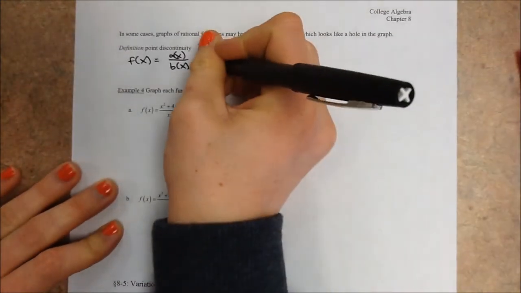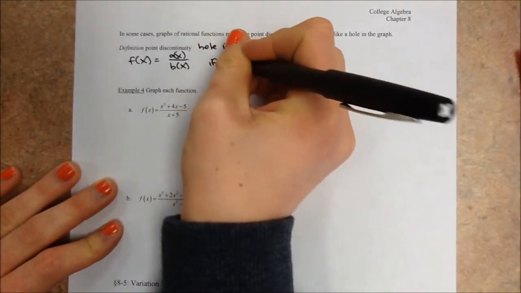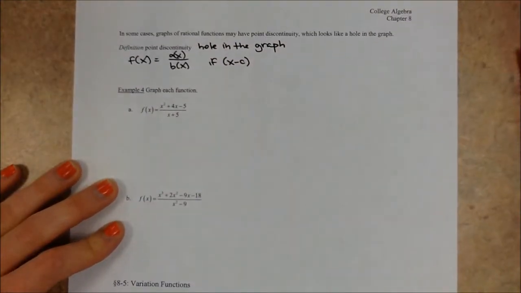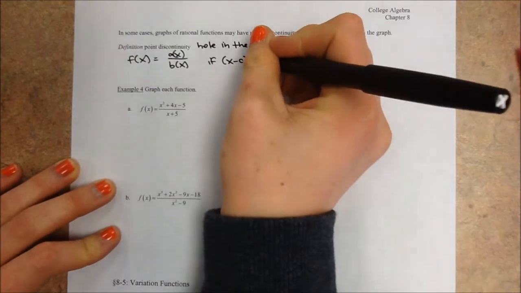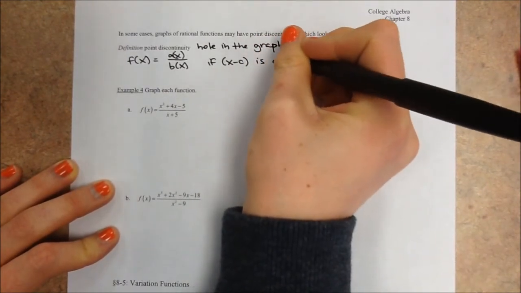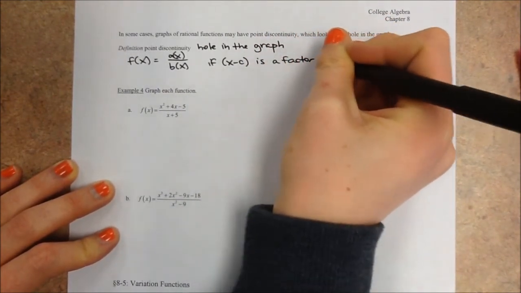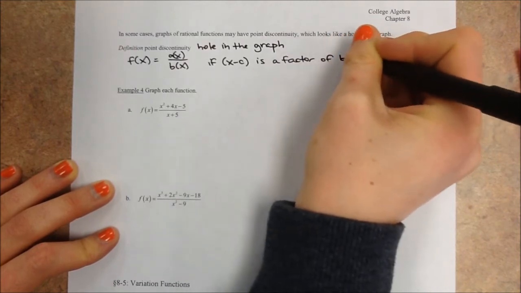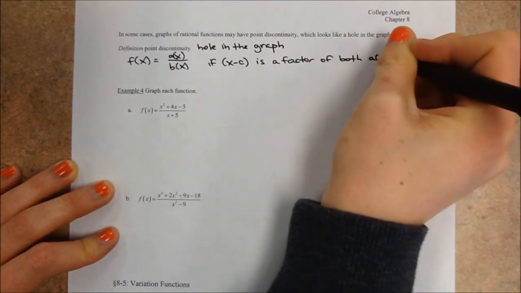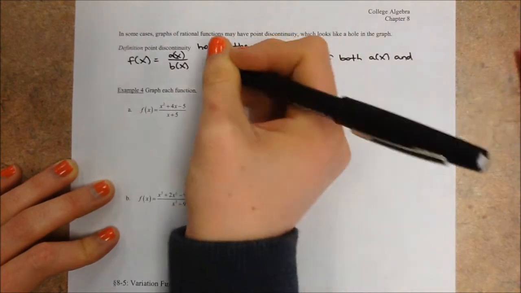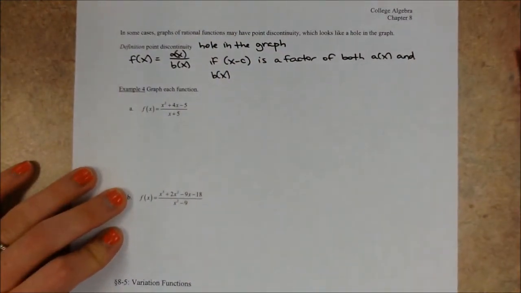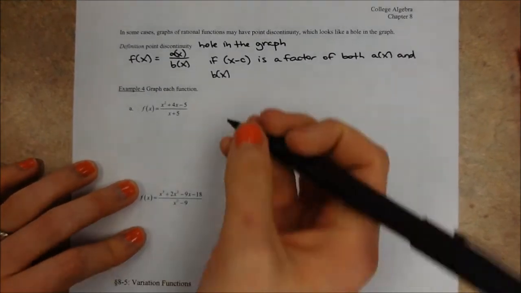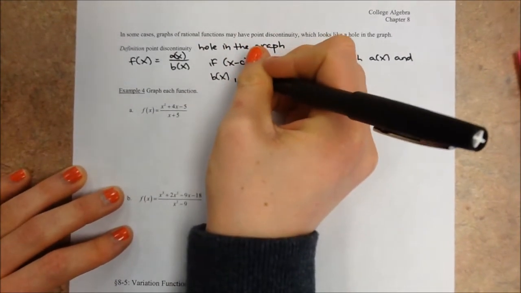Okay, so if x minus c, so some generic factor, x plus 1 or x minus 2 or something, is a factor of both a and b, then there is a hole at x equals c.